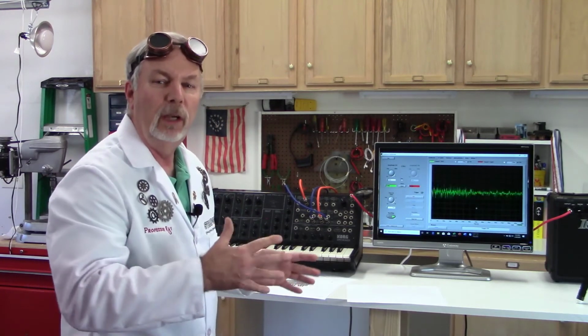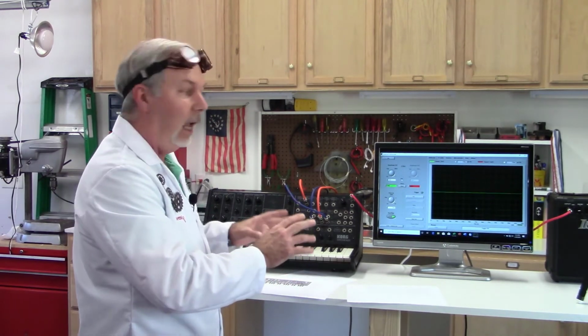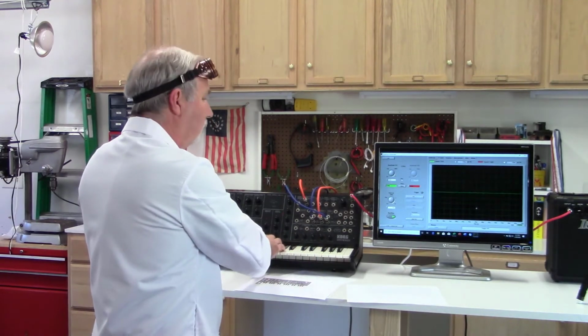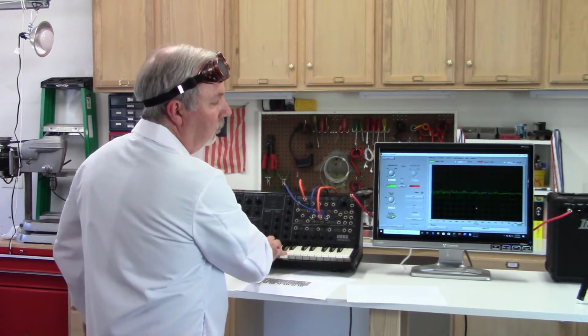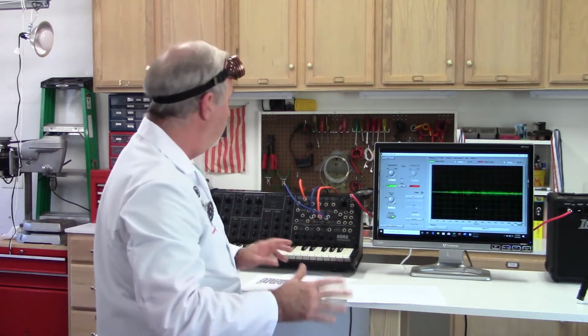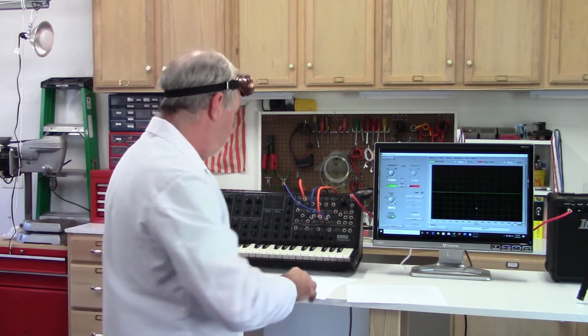And I'll adjust the frequency down and see what happens. It'll be a lower pitch, and we'll see if we can get a better display on the waveform. So, that's more of a trumpet type sound.